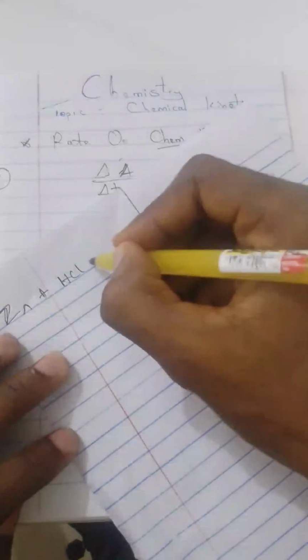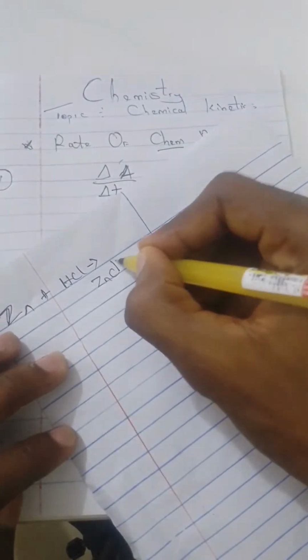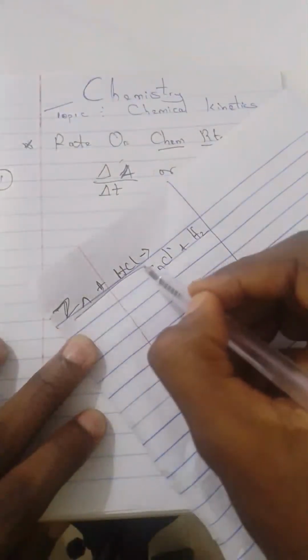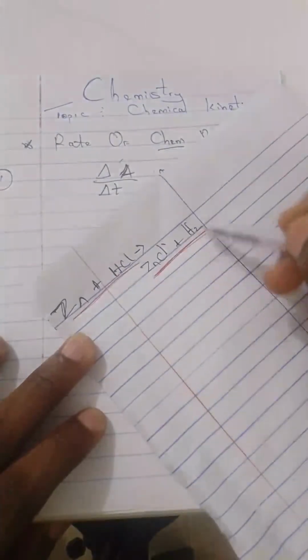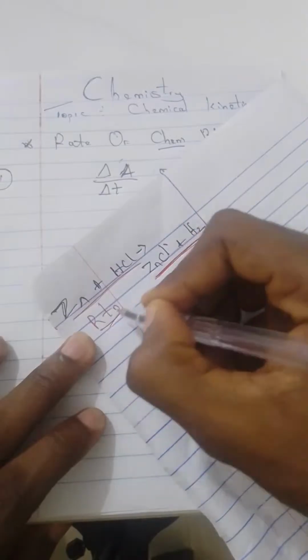Should we continue? Okay, zinc plus hydrochloric acid will give us what? Zinc chloride plus H2. Now in this case, this is the reactant, right? And this is the what? This is the product. This is the product, and this is the reactant. Sorry that I'm using short form. I want to be very time conscious today.